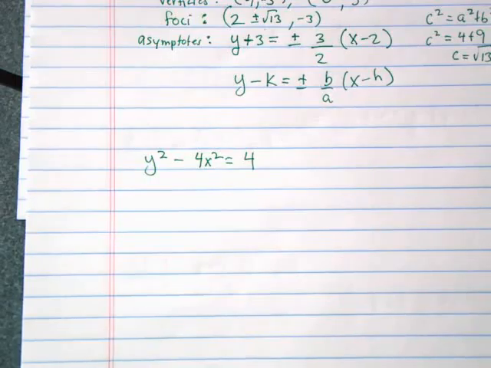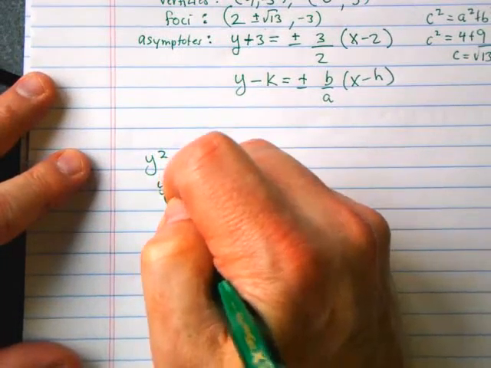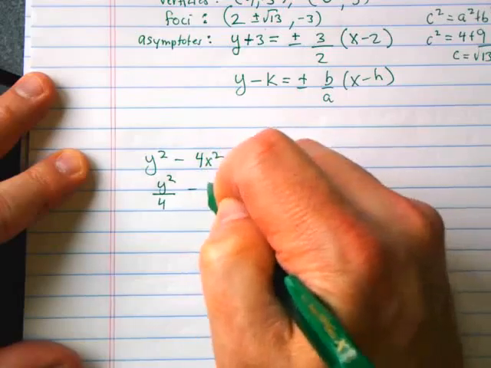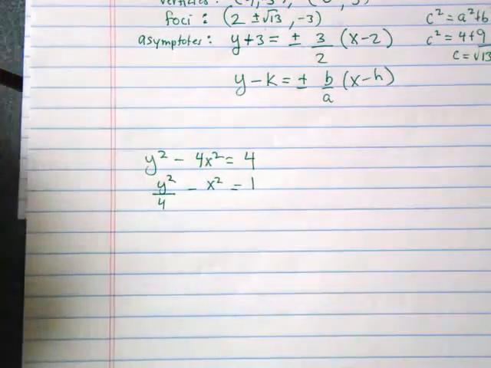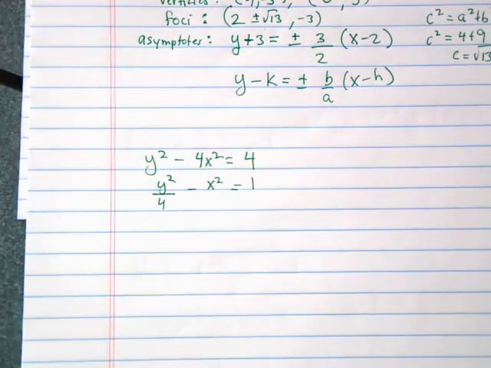All right, I think the first thing I would do is divide by 4. Why would I divide by 4? Because I need to have a 1 over there to have my standard form. So I would divide by 4, and I would have that.